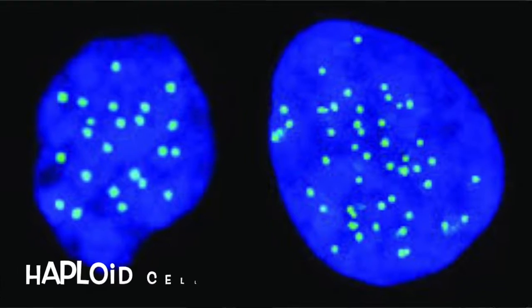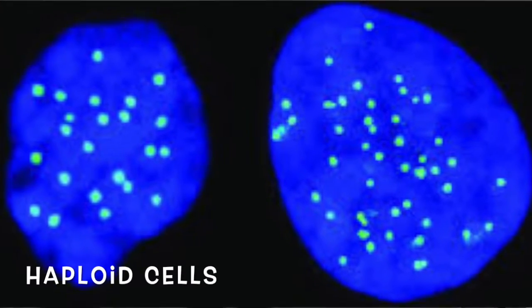Now on to meiosis. Meiosis occurs only in the gonads and makes cells for sexual reproduction. Instead of producing diploid cells like mitosis does, meiosis produces haploid cells, or cells with half the normal number of chromosomes. The cells produced in meiosis are different from the parent cell.